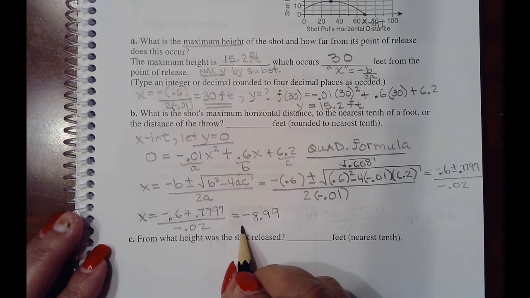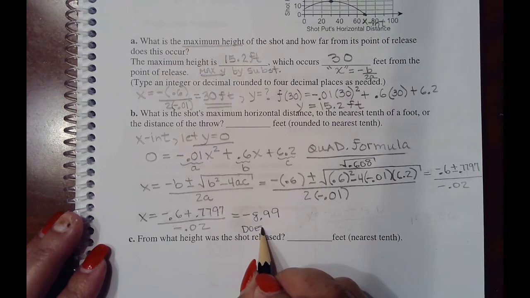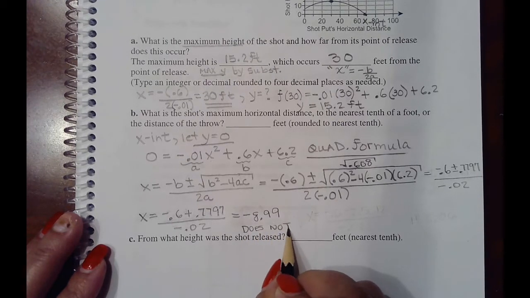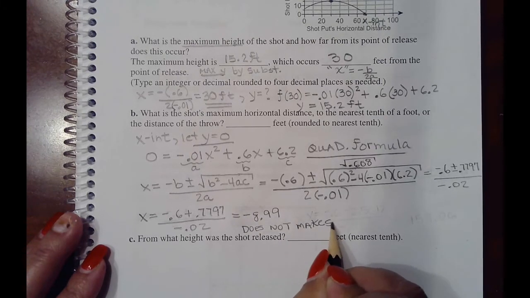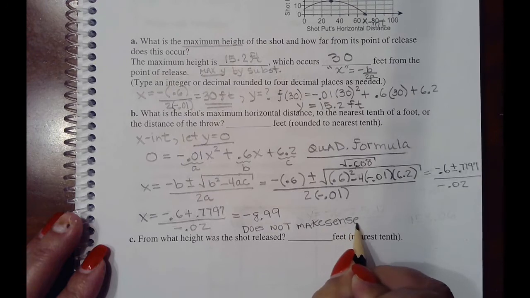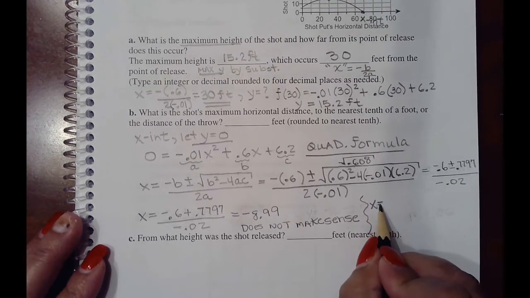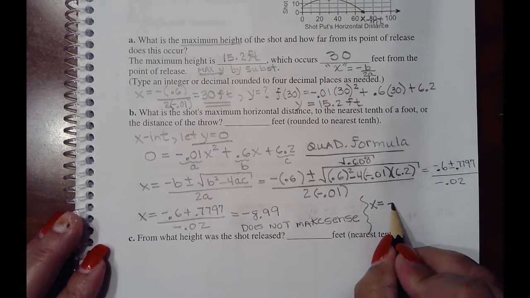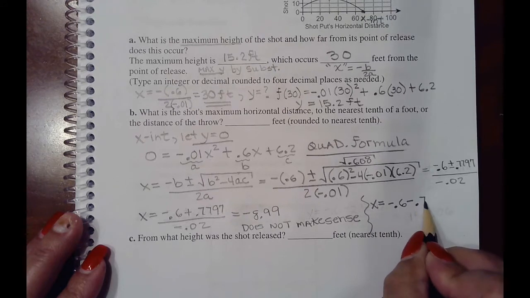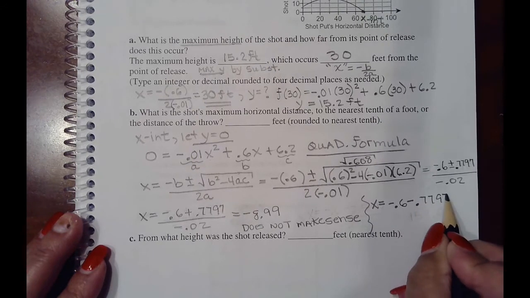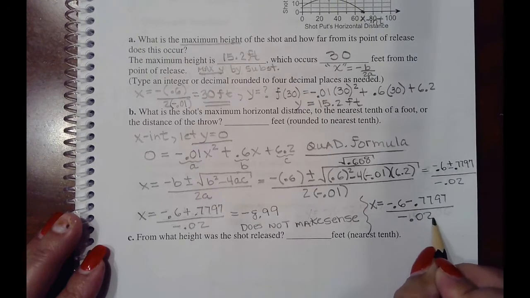Okay, so this answer is not possible, or you can write it does not make sense with respect to this problem. And then you can find the other answer. So the other answer would be negative 0.6 minus 0.7797 divided by negative 0.02.